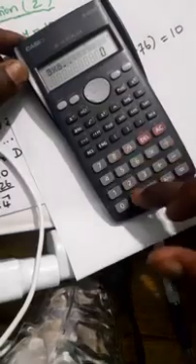Negative 0.76, equals 10. Right, may I show you something now? 3 times 8.4 is how much? I get 25 plus 2. Remember, once this side equals that side, then you know your values are right.